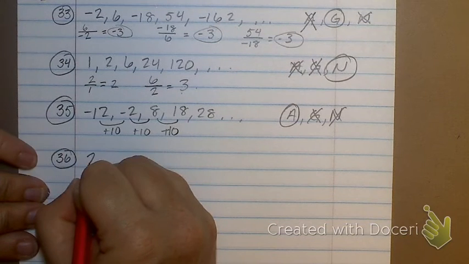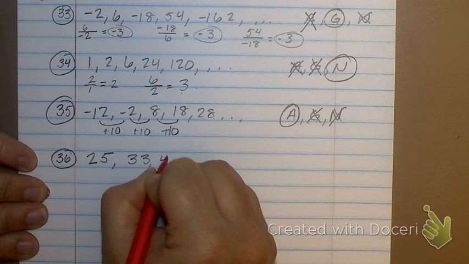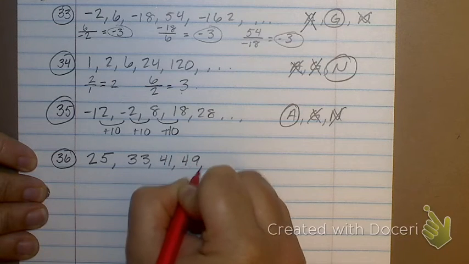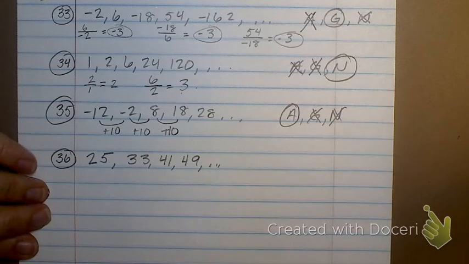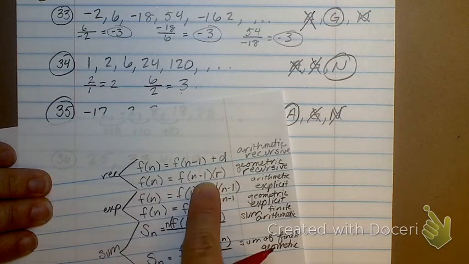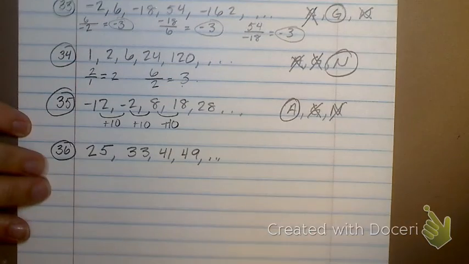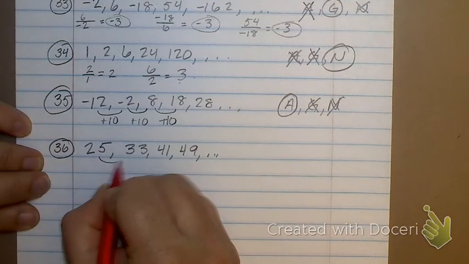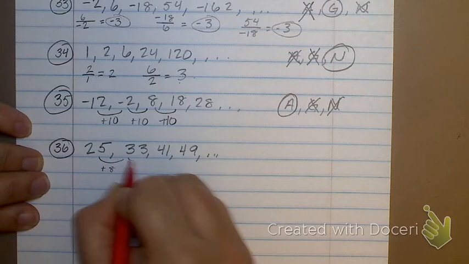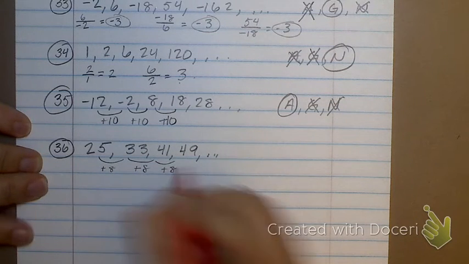36. Find the recursive formula. So recursive formulas were these first two we wrote down. So I need to identify, is it arithmetic or geometric? This one, let me check arithmetic first. They are adding 8. Is that another 8? Yep. So we have arithmetic recursive.